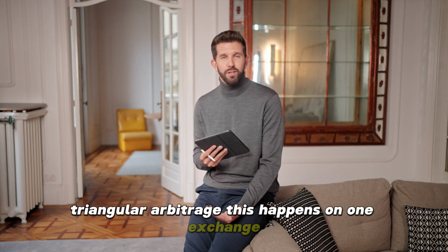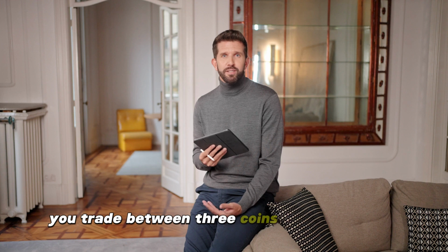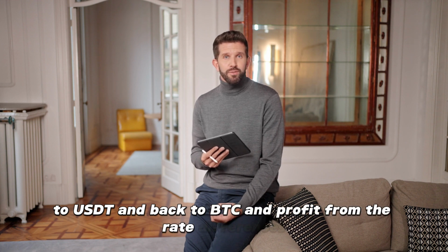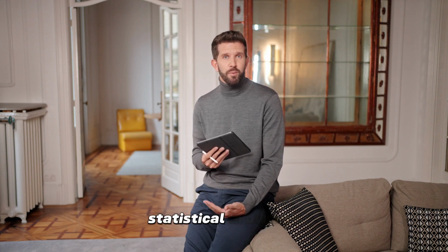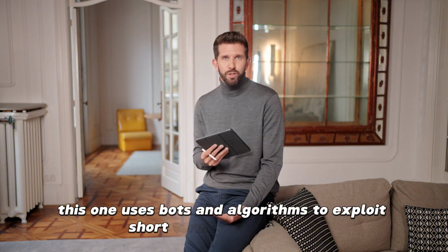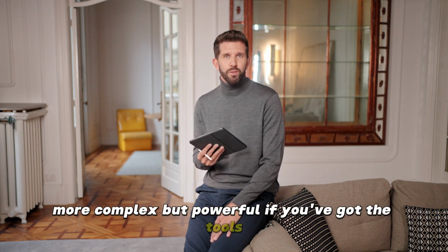Triangular arbitrage. This happens on one exchange. You trade between three coins, like BTC to ETH to USDT and back to BTC, and profit from the rate differences. Statistical arbitrage. This one uses bots and algorithms to exploit short-term price patterns. More complex but powerful if you've got the tools.